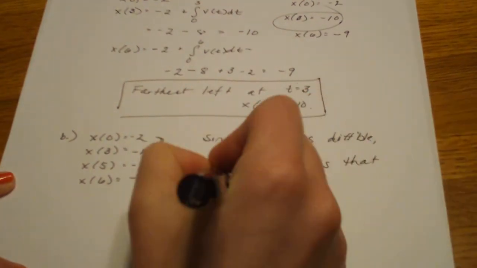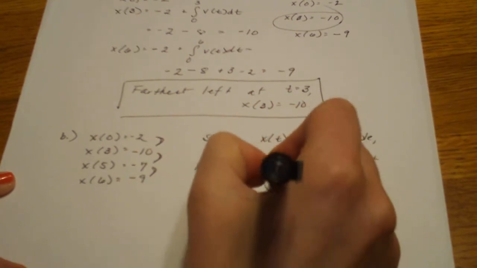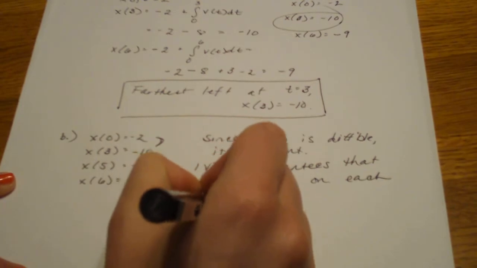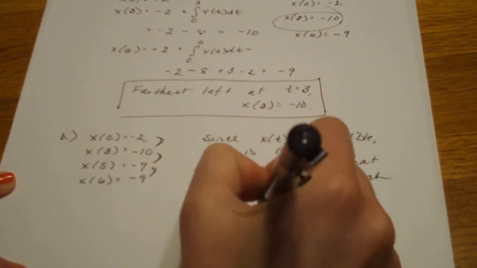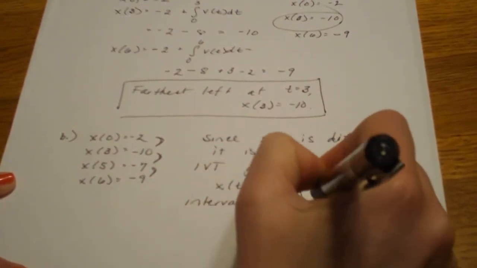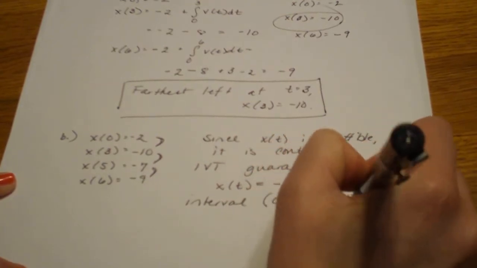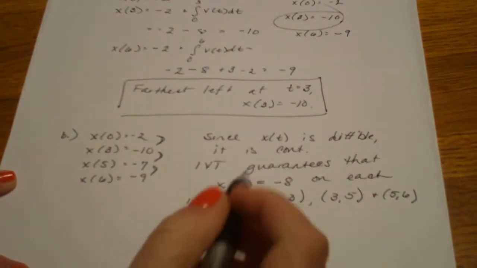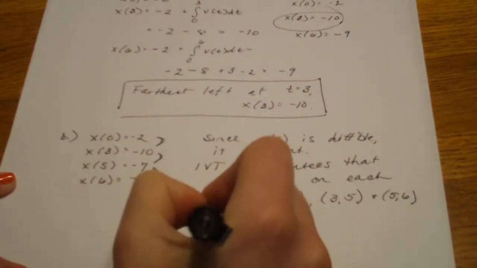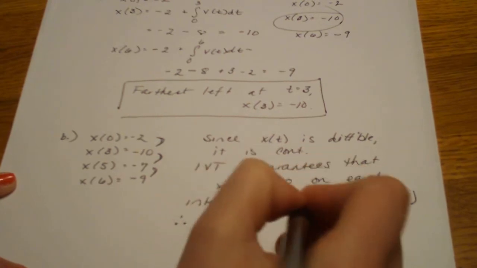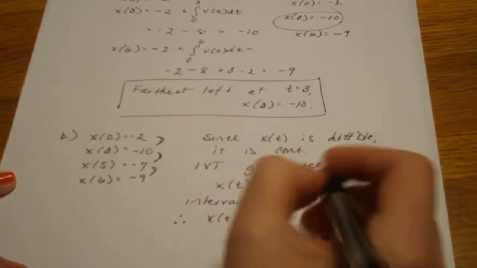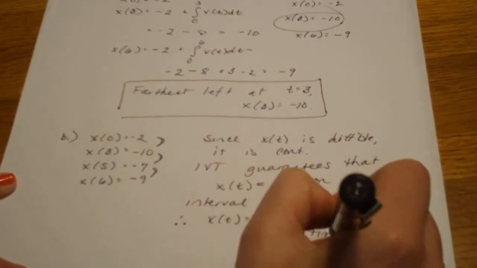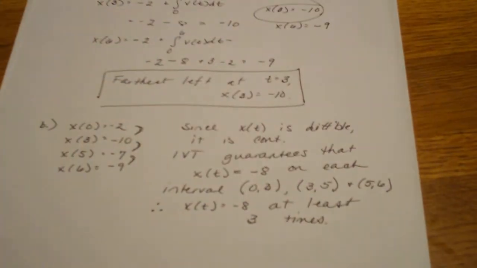that x of t will equal -8 on each interval from 0 to 3, 3 to 5, and 5 to 6, and therefore x of t will equal -8 at least 3 times. Once on each interval. Okay?